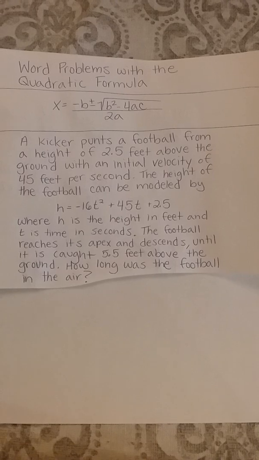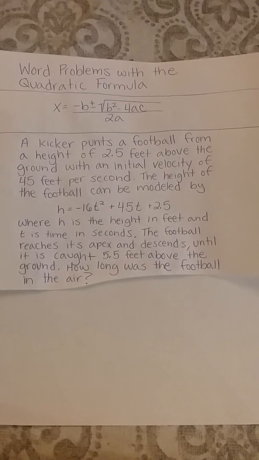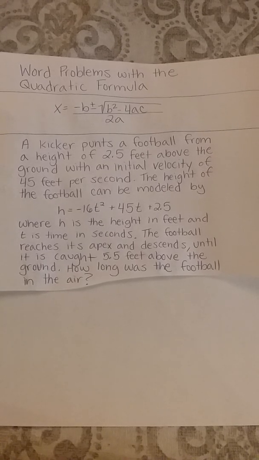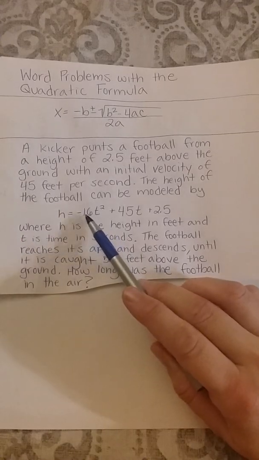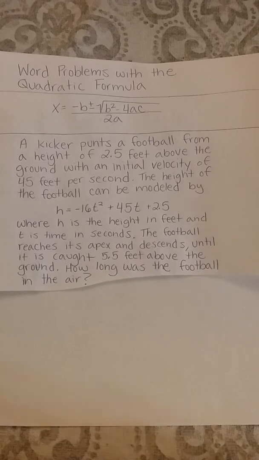So it doesn't have an engine or a motor that keeps pushing it. It just is initially thrown, dropped, or launched, and then it goes through the air. In that case, negative 16t squared would be the force of gravity acting on that.